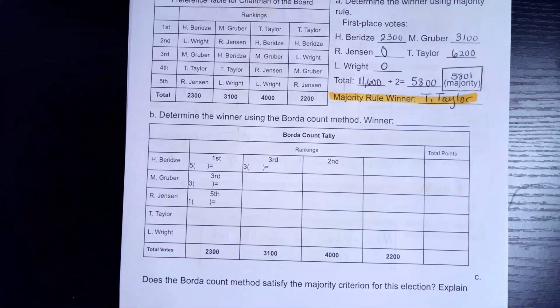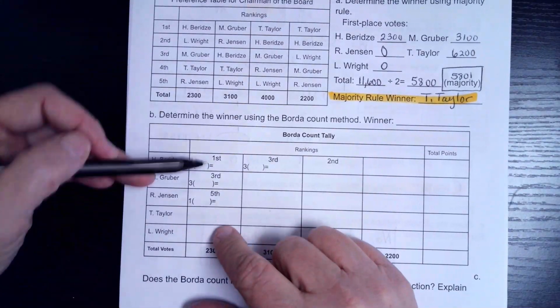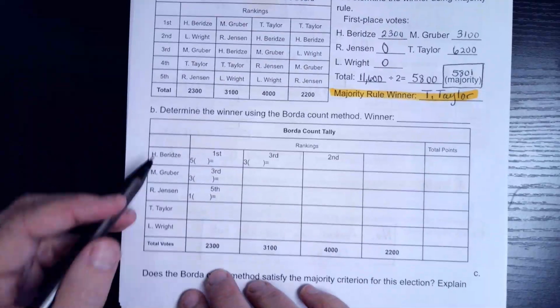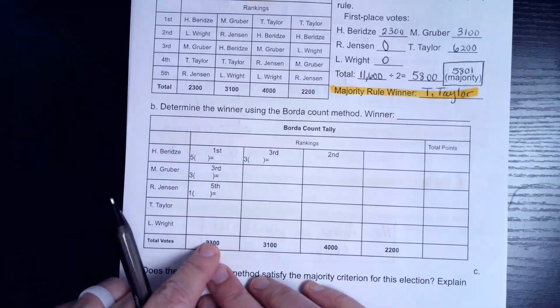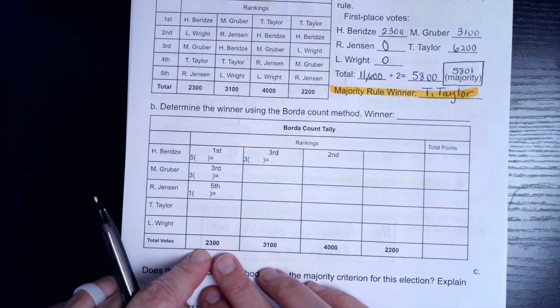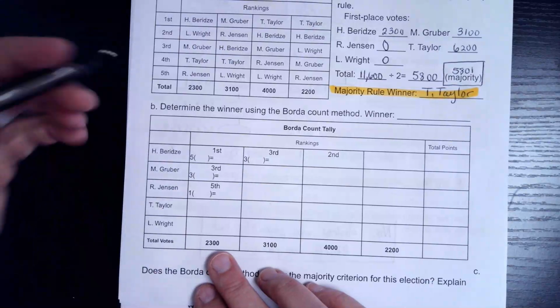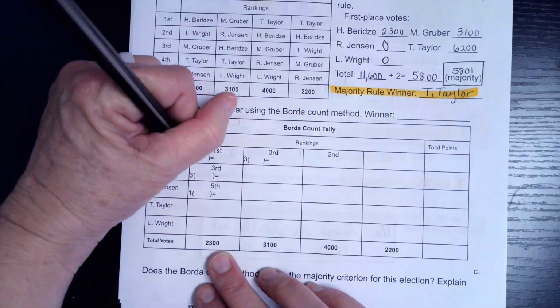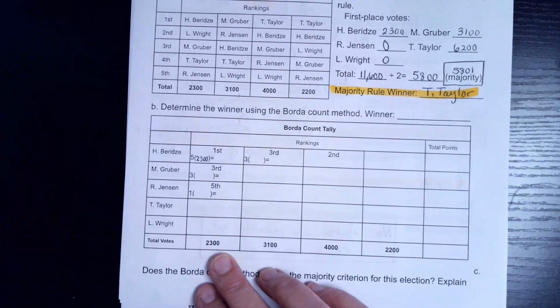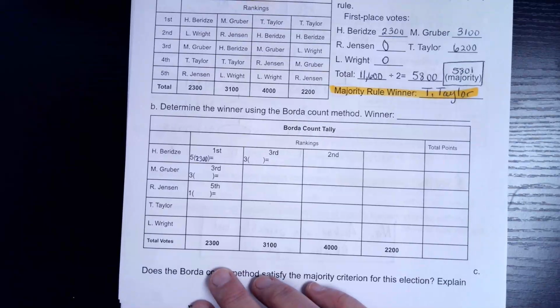In each column, and I brought my totals down to my other table so they'll be handy, first place winner gets 5 points times all 2,300 votes. 5 times 2,800. Is what?